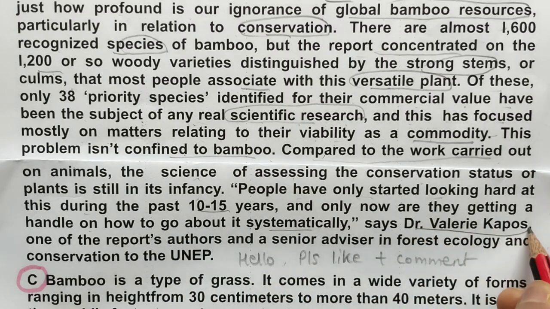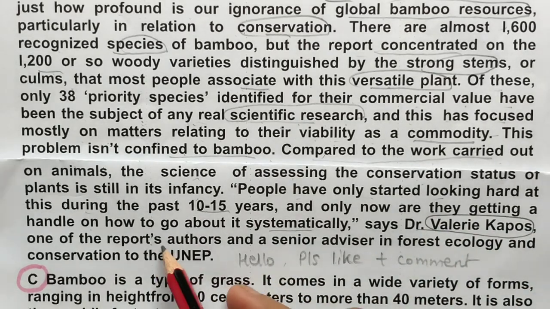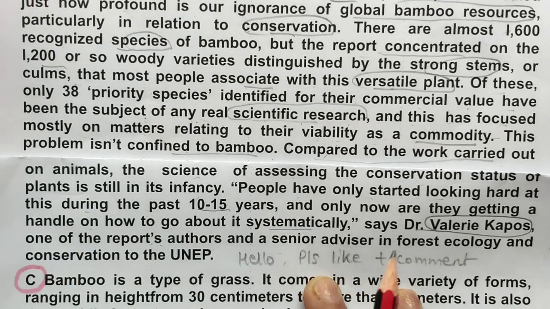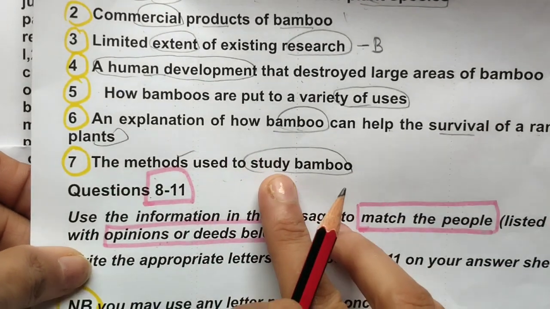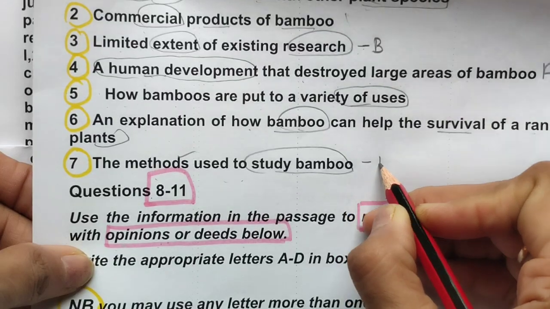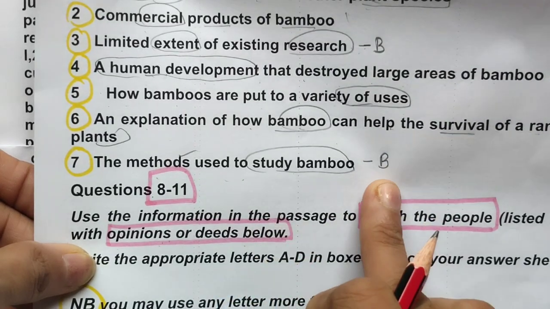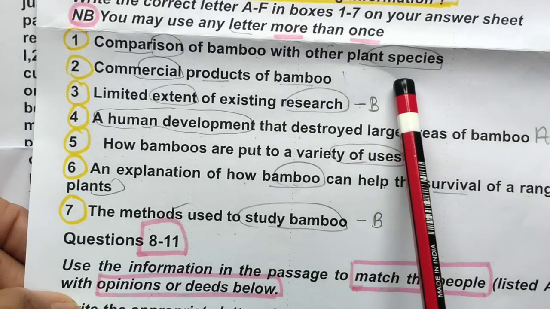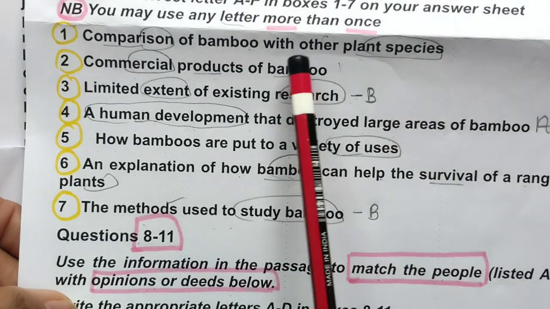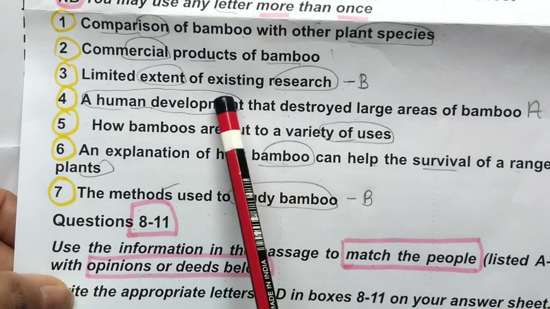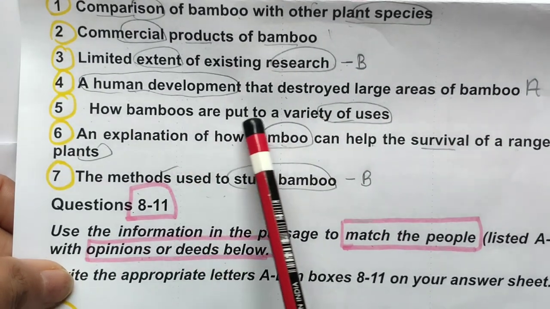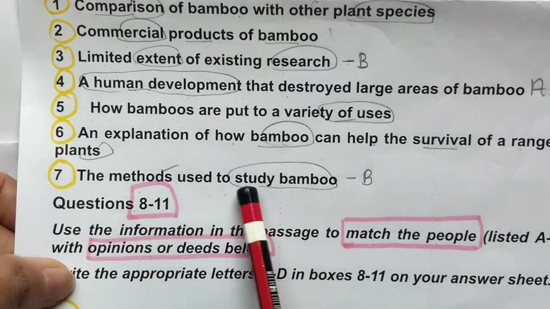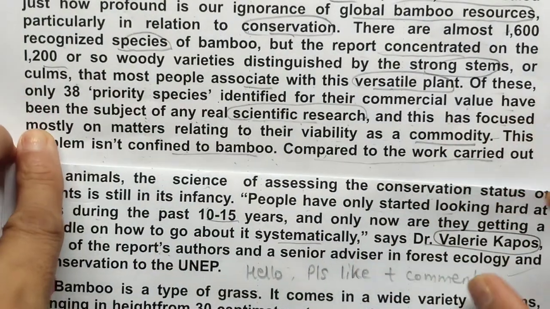Now a person's name is there, one of the report's authors. So I think they are talking about the methods used to study bamboo also in this. Comparison is also there. So comparison of bamboo with other plant species, exactly it is not given. A comparison word was there. This we have done, this we have done. An explanation of how bamboo can help the survival. No. So they are just talking about how they can read it.